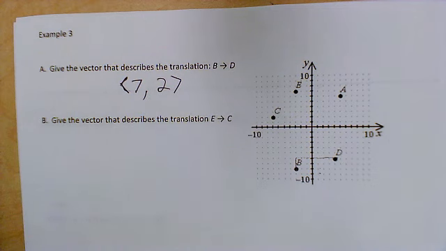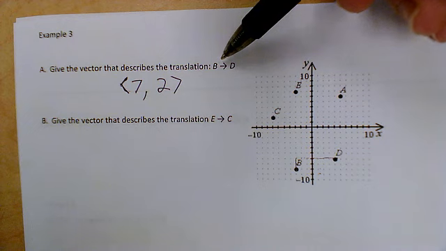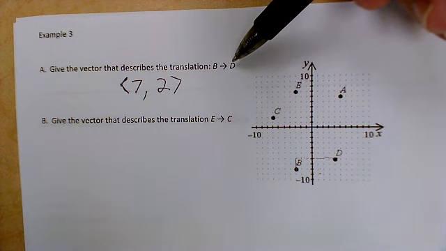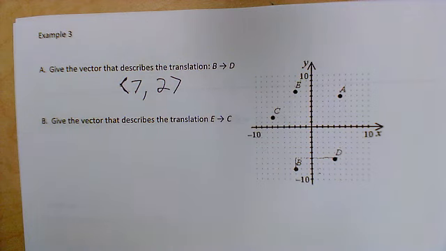Now, it's really easy to get crossed up, because if the problem had been from D to B instead, these would have been negated. It would have been negative 7, negative 2. So you really have to pay attention to which point you're traveling from and which point you're arriving at.